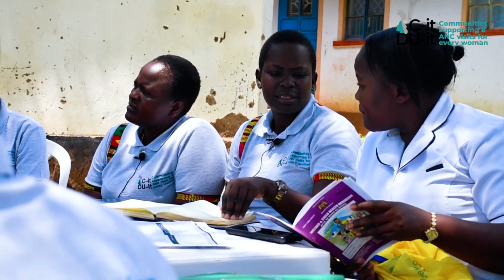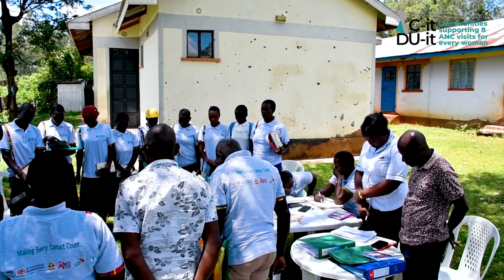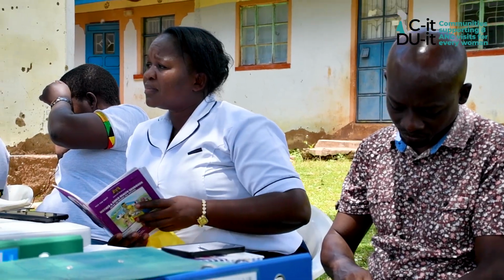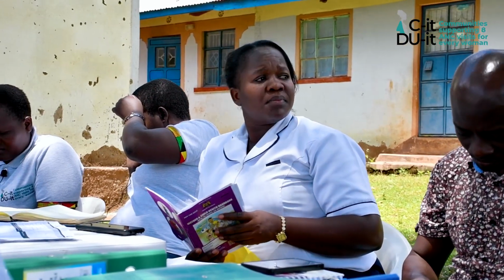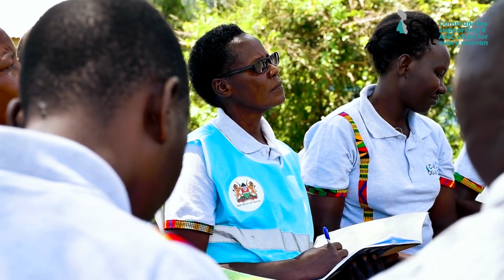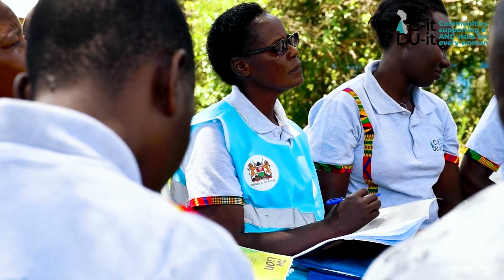Talking about the Community Health Unit data review meeting, it is a regular gathering where stakeholders come together, analyze health data, assess the process, identify challenges, and find ways of improving service delivery, both at the community level and at the facility level.